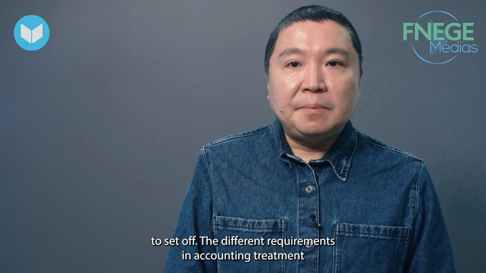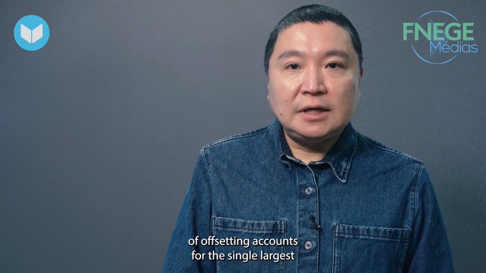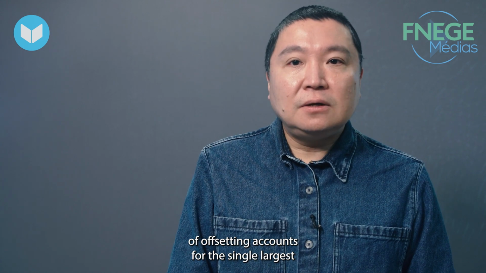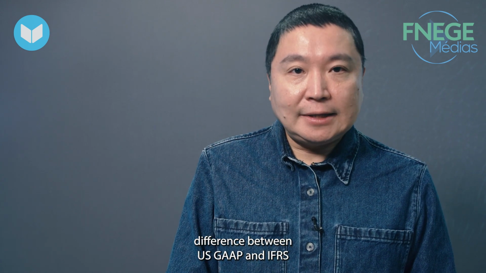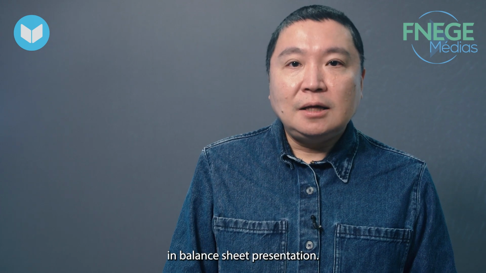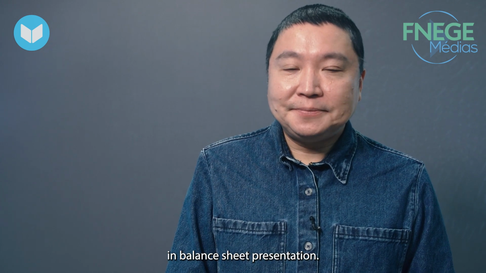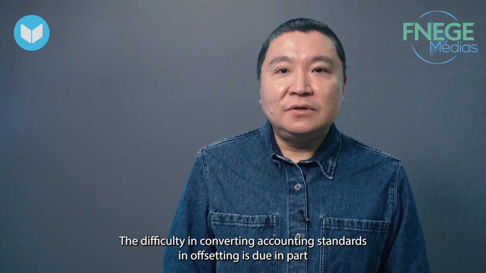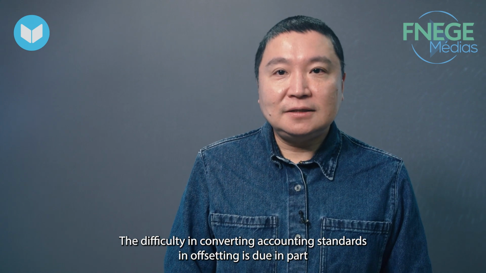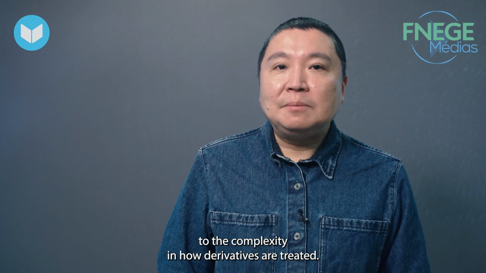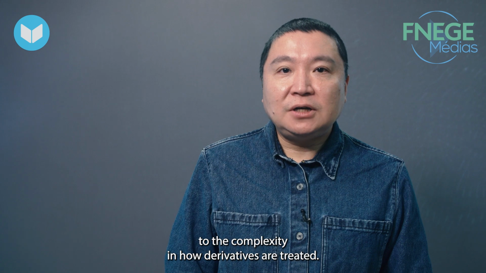The different requirements in accounting treatment of offsetting account for the single largest difference between U.S. GAAP and the IFRS in balance sheet presentation. The difficulty in converging accounting standards on offsetting is due in part to the complexity in how derivatives are treated.